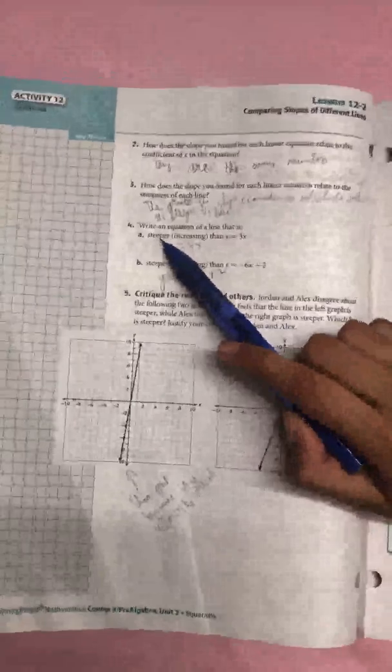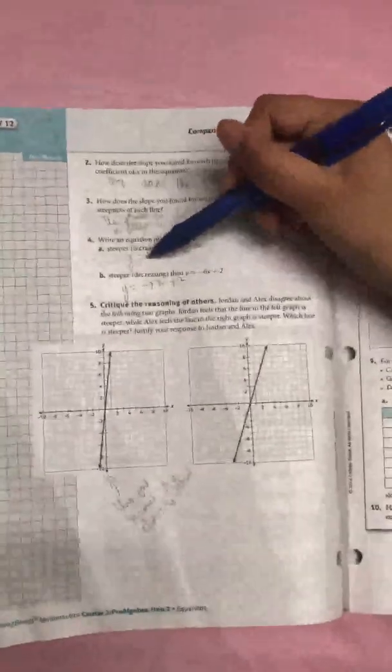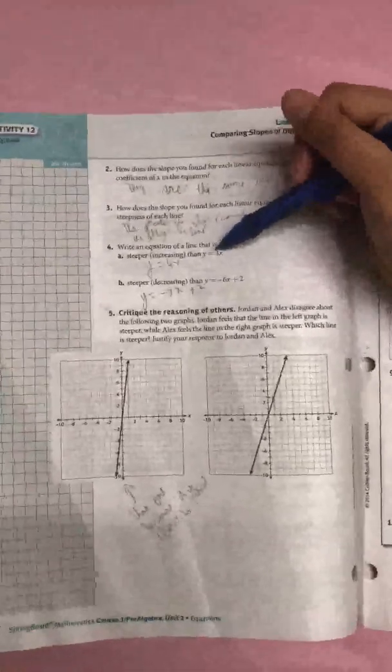So let's move on to number 4. Number 4a wants us to write an equation of a line that is steeper and increasing than y equals 3x. So an equation of that would be y equals 4x, because it's increasing, so it has to be positive, and it's steeper, so it has to be a greater value than 3. So I just chose 4.